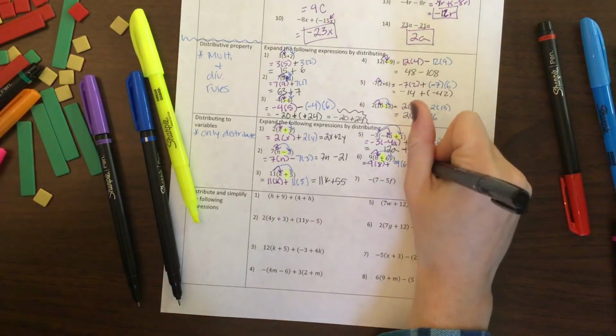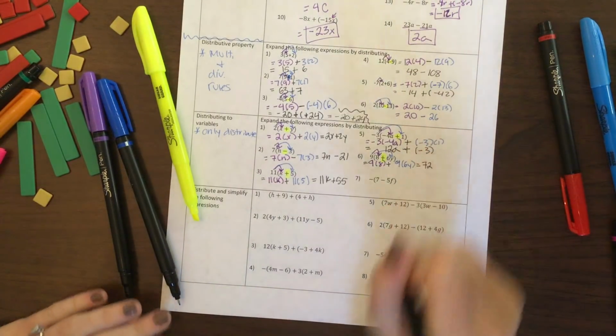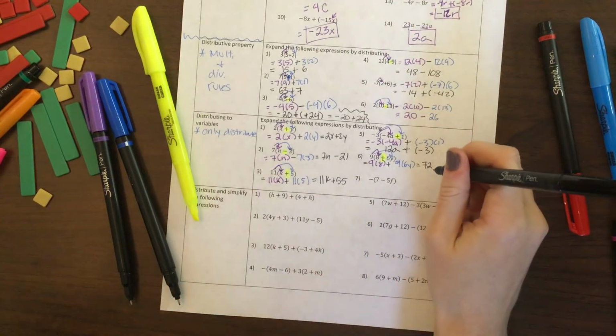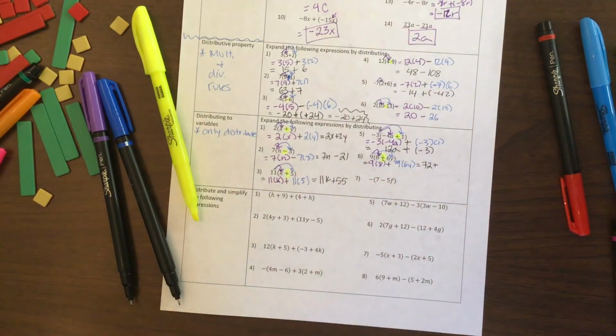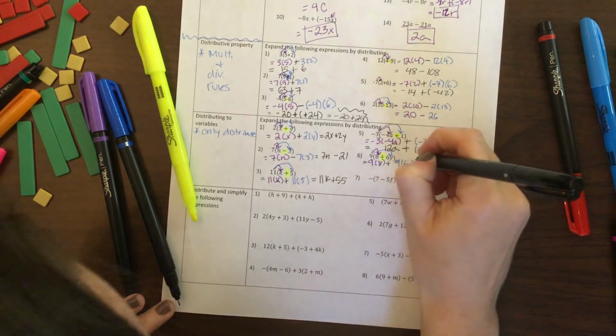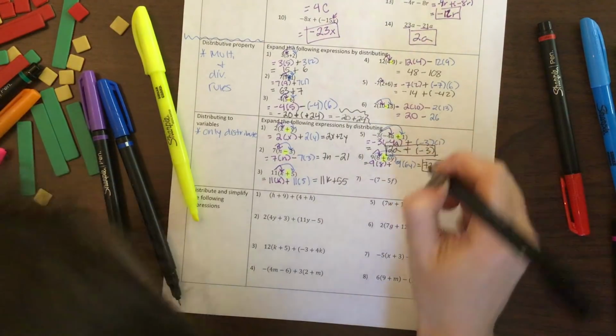So 9 times 8 is 72. Plus 9 times 6y, we're just going to take 9 times 6, the coefficients together, and get 54y. I'll box these ones. It's a little confusing over here.